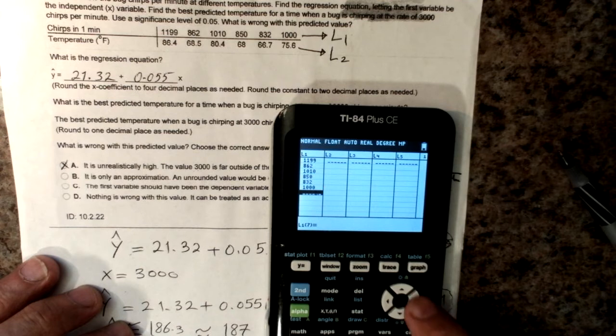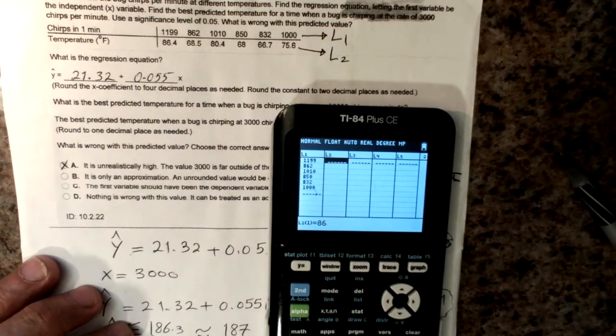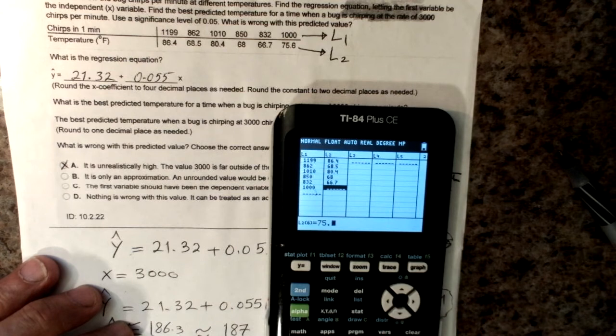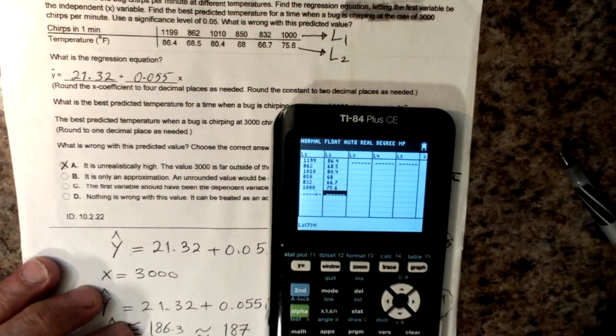Then I go to L2: 86.4, 68.5, 80.4, 68, 66.7, 75.6. Okay, I have everything in L1 and L2, right?